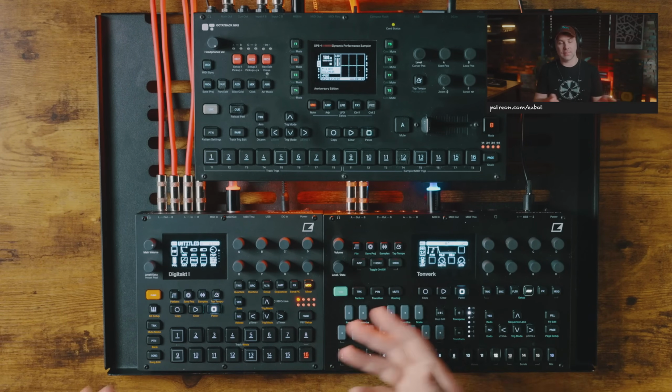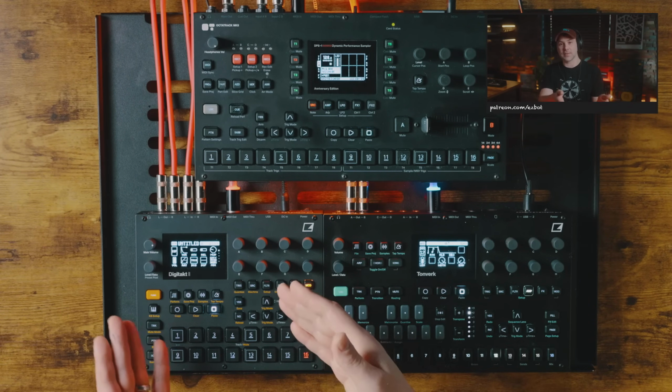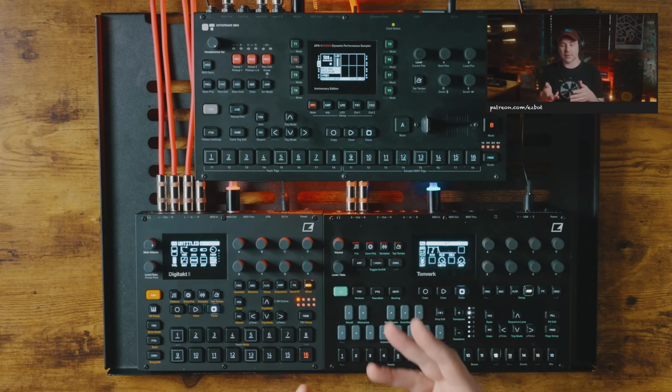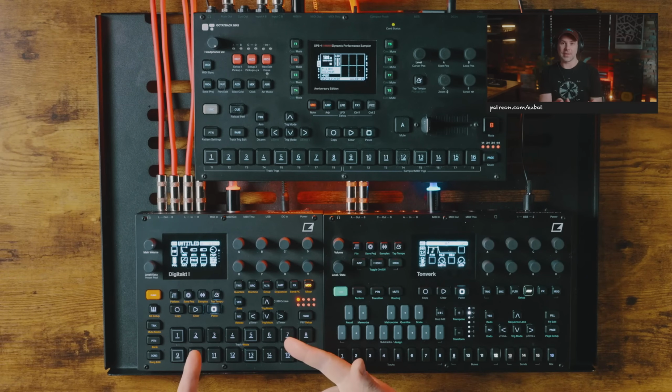It has actual kits, more samples. It can chop. It's a phrase sampler too. It didn't used to be, but it is now. So it also does the same thing as the Octatrack. So if you need a drum machine, this is the one to get.